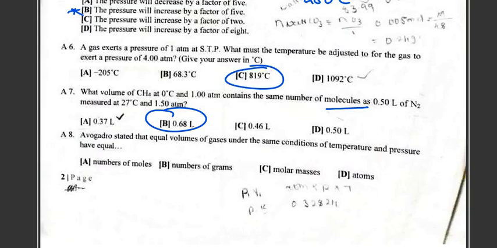Then the next one, A8. They're saying Avogadro stated that equal volumes of gases under the same conditions of temperature and pressure have equal. So when the volumes are the same, meaning P1 over T1 is equal to P2 over T2 when volume is constant.